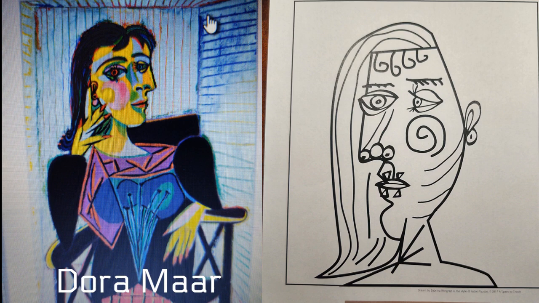As you can see in this painting, Dora Maar, which was done, I believe, in 1937, if I'm reading the internet right, you can see a lot of this technique. You see a side view on the right side of the lady and a frontal view on the left side of her face. This is basically opposite of what's going on in the drawing. On the right side of her face, it looks like the profile, and the left side almost looks like the frontal.